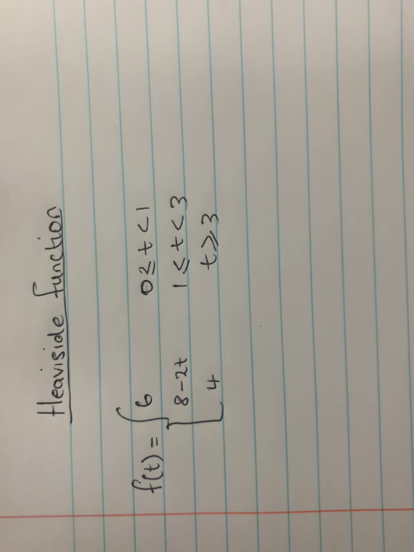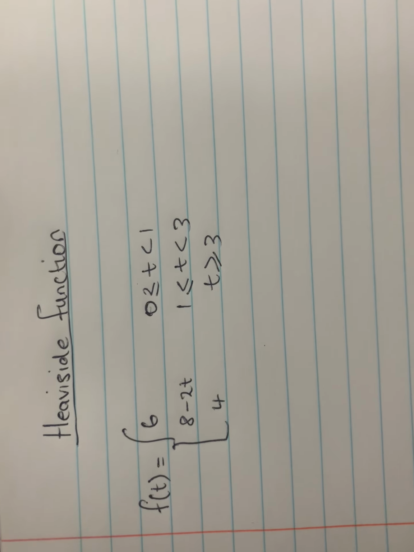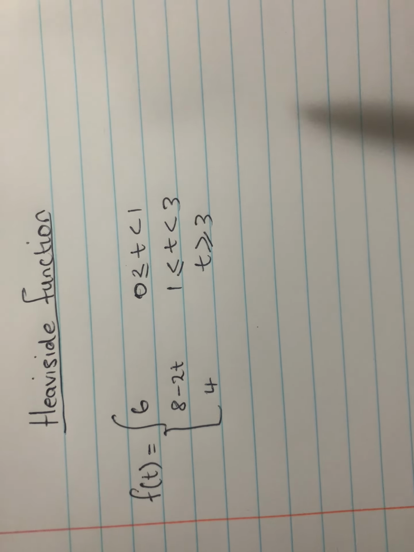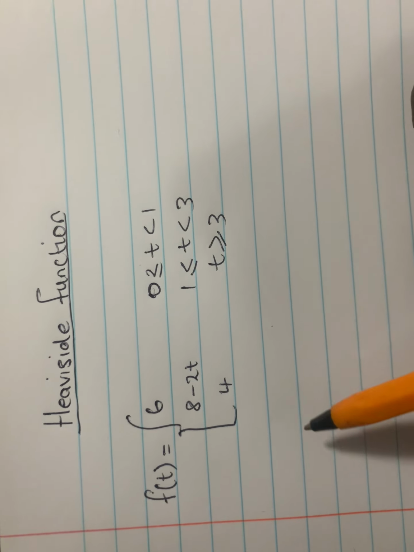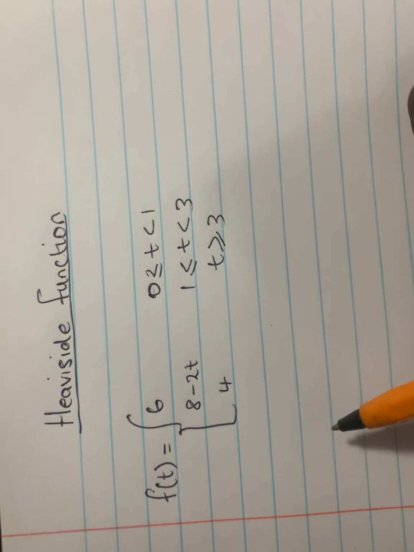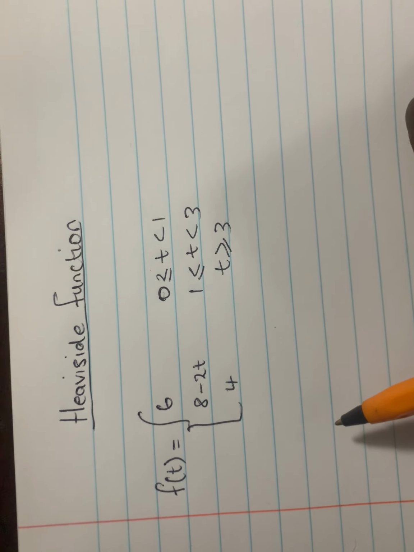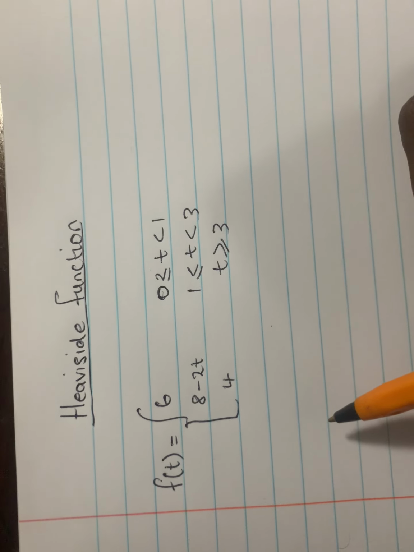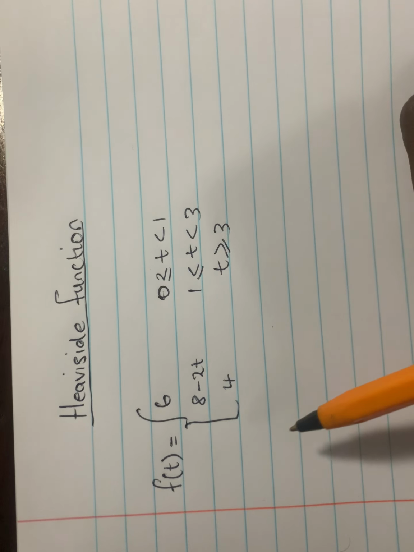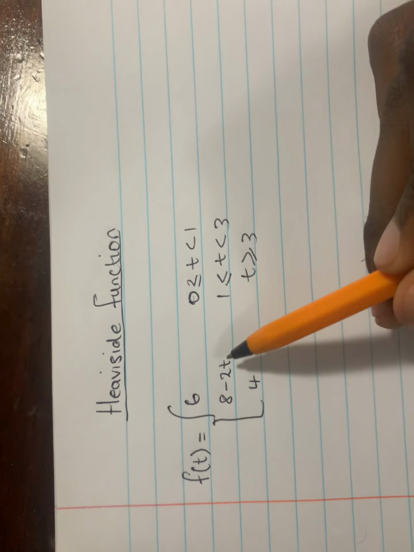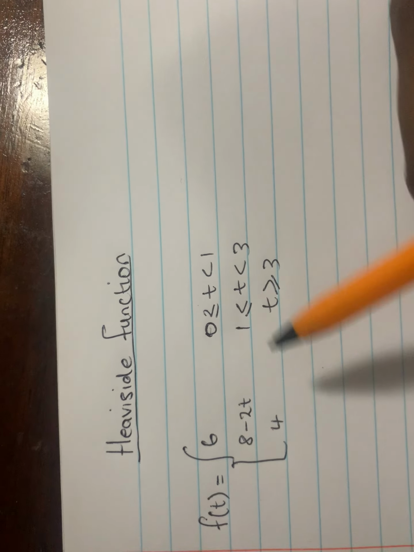Hello guys, in this video I would like to teach you how to approach a Heaviside function, especially when they are saying draw the graph. You will be given f(t) and something like this.